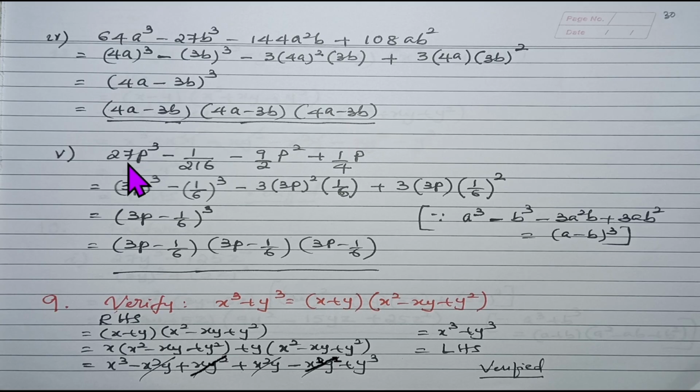Now the next example is 27p cube minus 1 by 216 minus 9 by 2 p square plus 1 by 4 p. Now 27p cube is (3p) whole to cube, and 1 by 216 is (1 by 6) cube. That means two terms are cube terms here. Now we have to check whether the next two terms are of the form 3a square b and 3ab square. So let us understand this. 3a is 3p, so 3p square, and b is 1 by 6. 3a is 3p and b square is (1 by 6) whole to square.